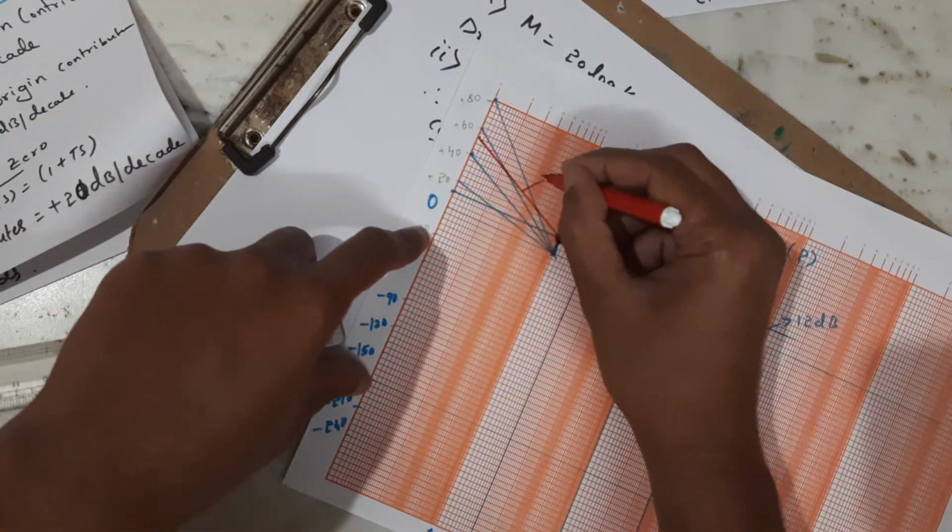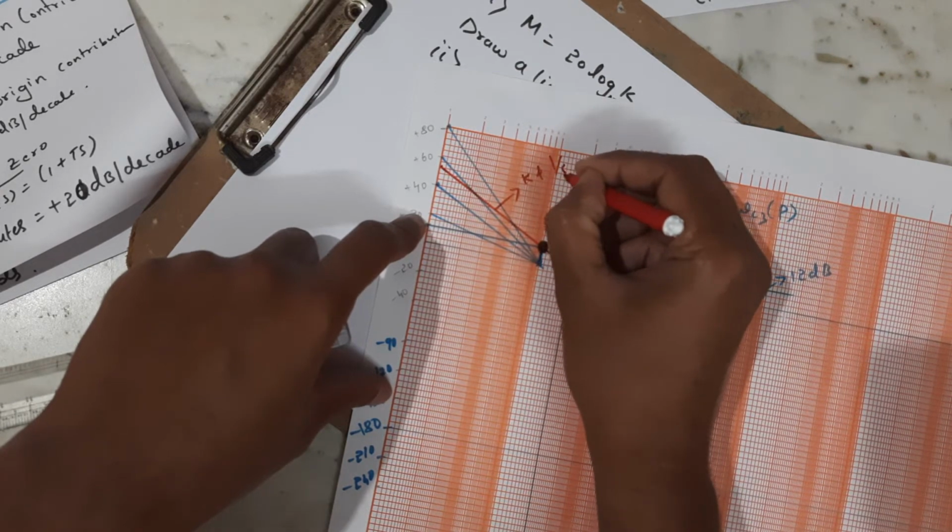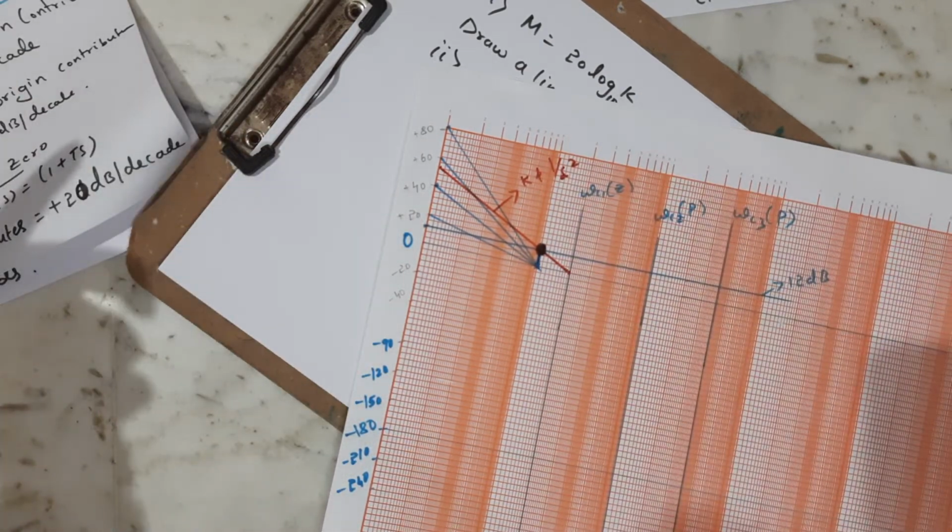I hope you got it. This red line represents the contribution of k and 1 by s square, the 2 poles at the origin.